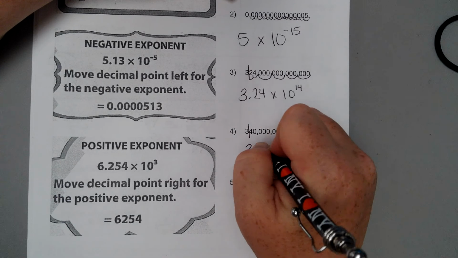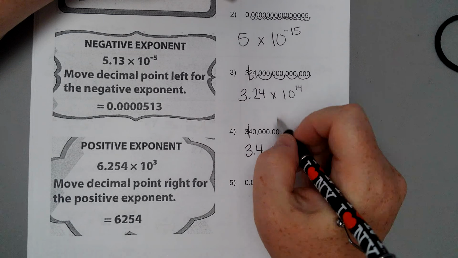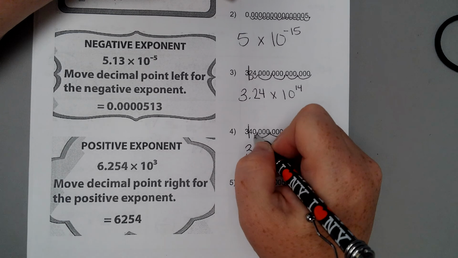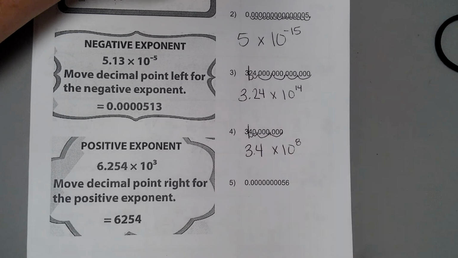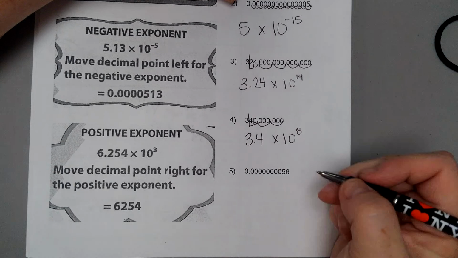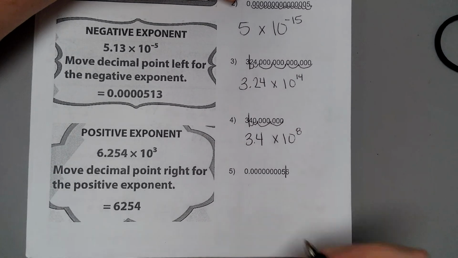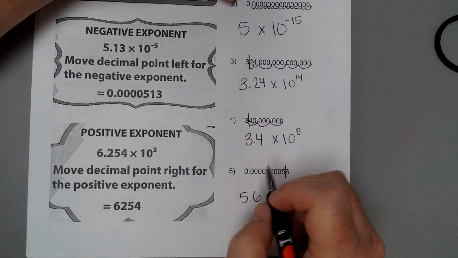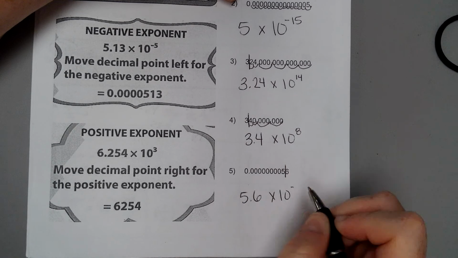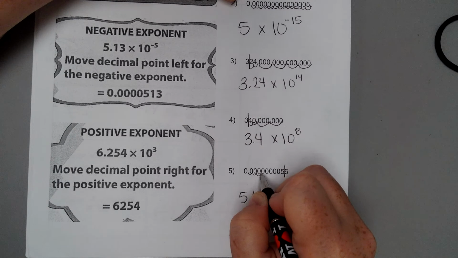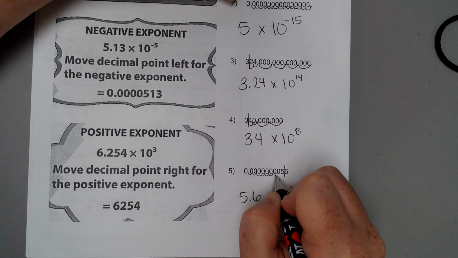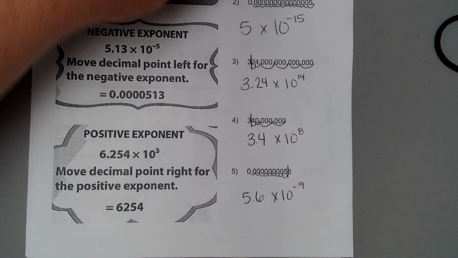So we have 3.4 times 10. And there's 3, 6, 7, 8. And our last one, our decimal will go between our 5 and a 6, giving us 5.6 times 10 to the negative 1, 2, 3, 4, 5, 6, 7, 8, 9.